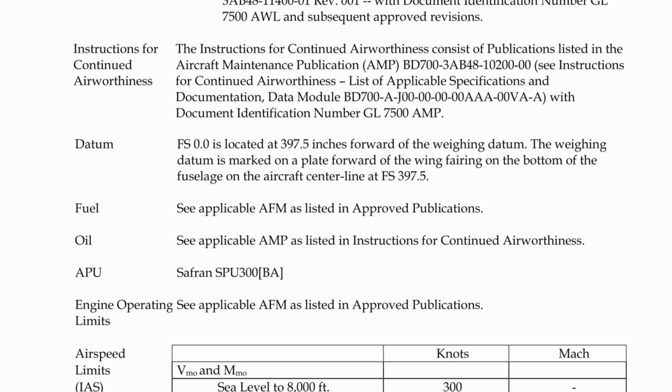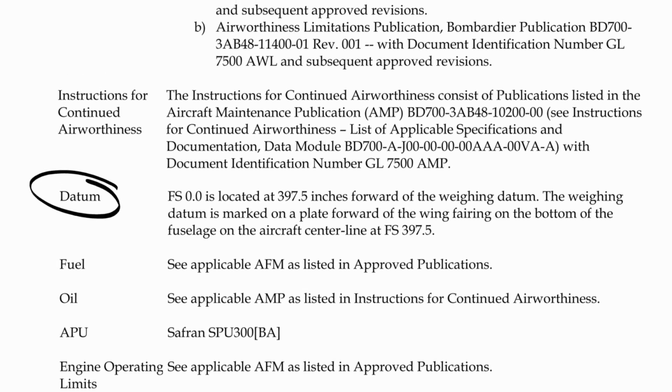instruction for continued airworthiness, we have this datum. Would you like to explain what this note means? So datum point is, you have to understand the aircraft, how it's built and where it is in space, and the reference of what you're talking about. So where is it in reference to? If I'm talking about fuselage station such and such, or X number of meters or feet, where is that to? Is that from the landing gear? Is that from the nose? Is that from the leading edge?